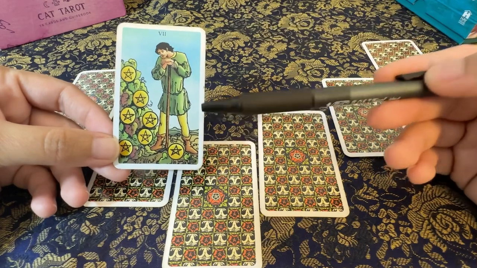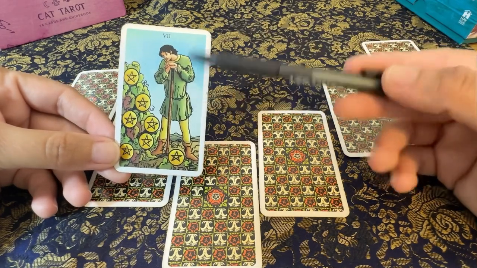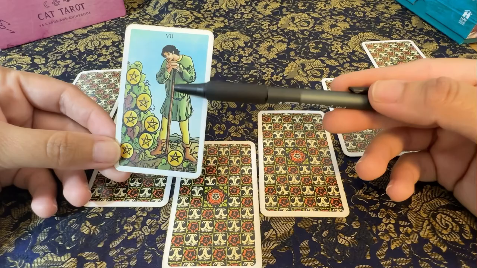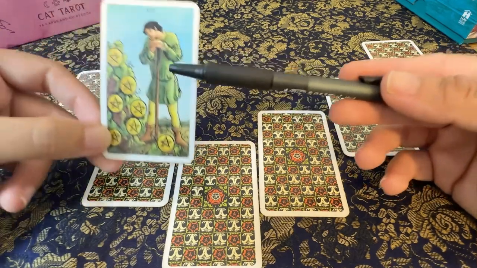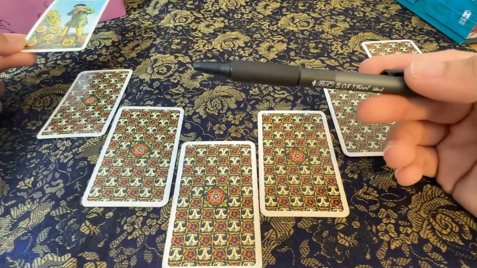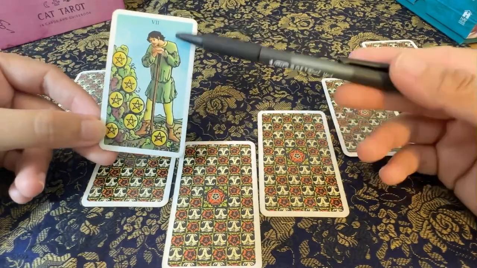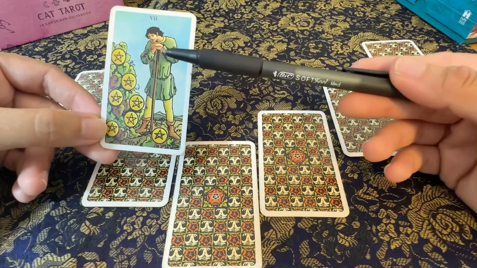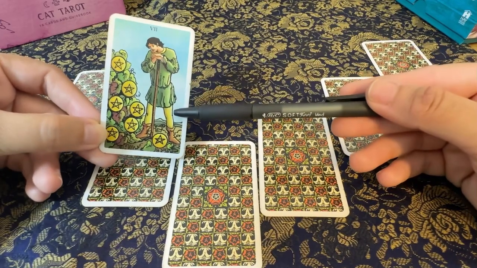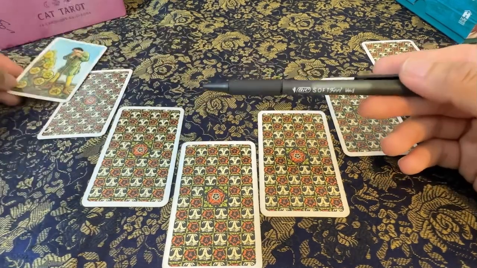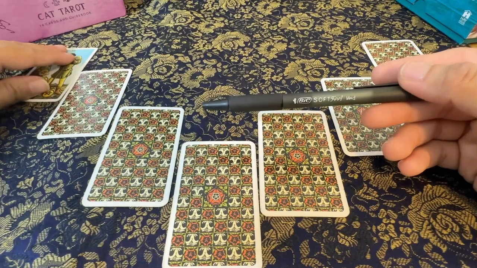7 of Pentacles in the past, which means they have been waiting. It's been quite some time. And the very fact that it's come out in the past means they were waiting as well, which means it's been more than a year, at least a year, a year and a half, 2 years since they have been searching for somebody and not yet found somebody. Okay, so it clearly indicates that.